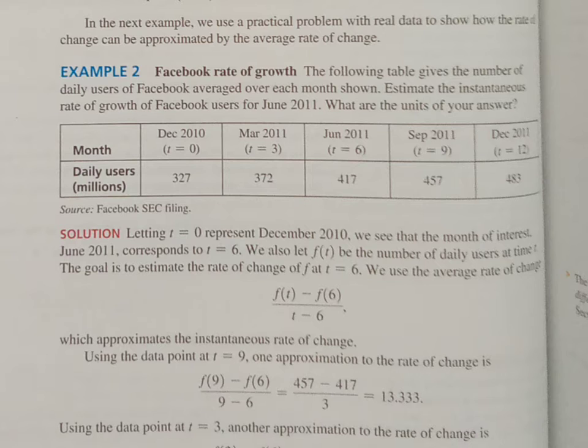Usually on the AP, you want the 2 on the outer side. And on the AP, they probably wouldn't give you June, so it would be a little bit more of a hint. You would just do March and September because it's on either side. But you're just doing the slope formula 3 times.